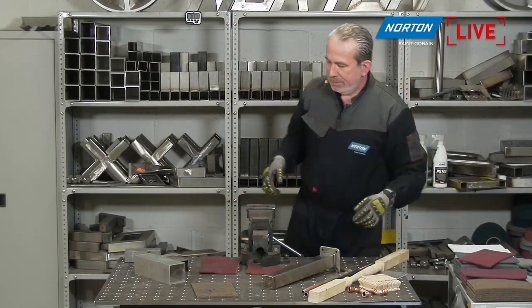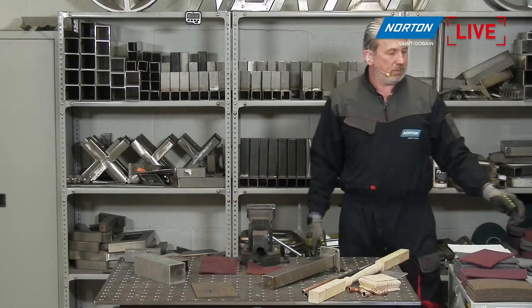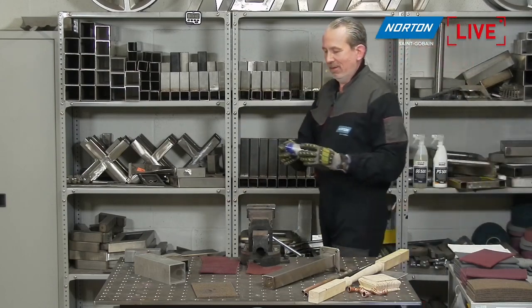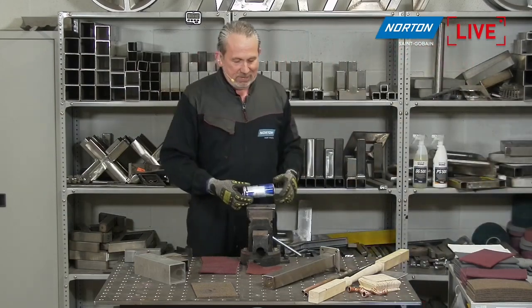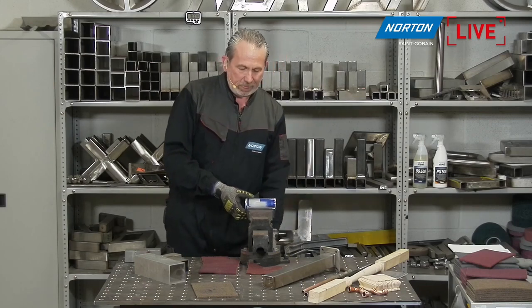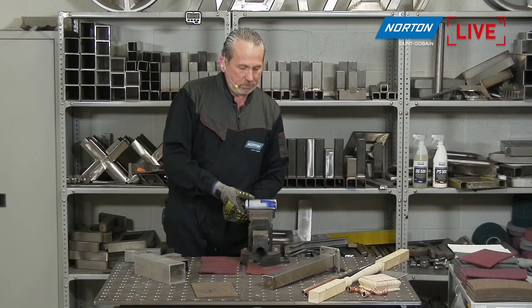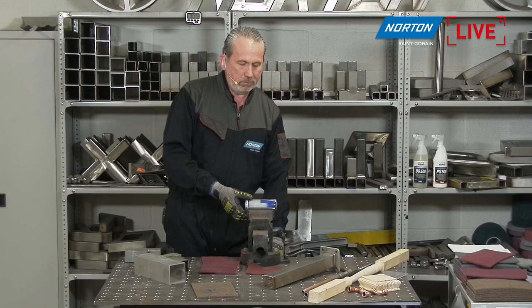So the thin flex is even more flexible than the normal hand pads, but lasts just as long as those, and it gives an even more consistent scratch pattern. But the main thing that Paul highlighted there is incredible flexibility to get into hard to reach areas.